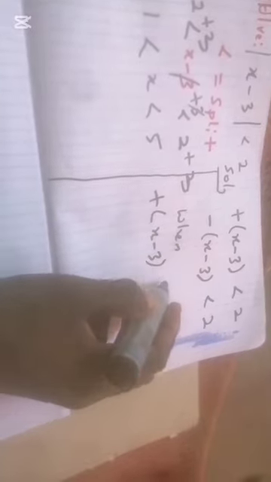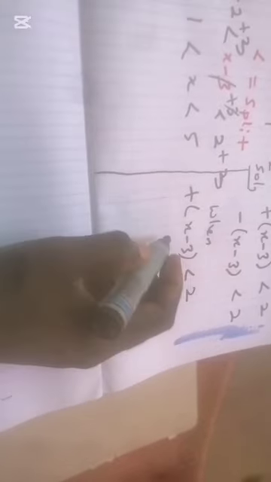Say when the positive side is less than 2. So let's solve this one. That means that plus x minus 3 is less than 2. So when this one comes out, this will give you x is less than 5. I think that one's clear.